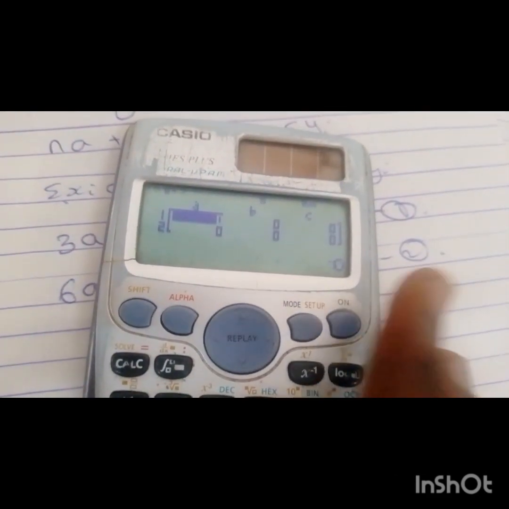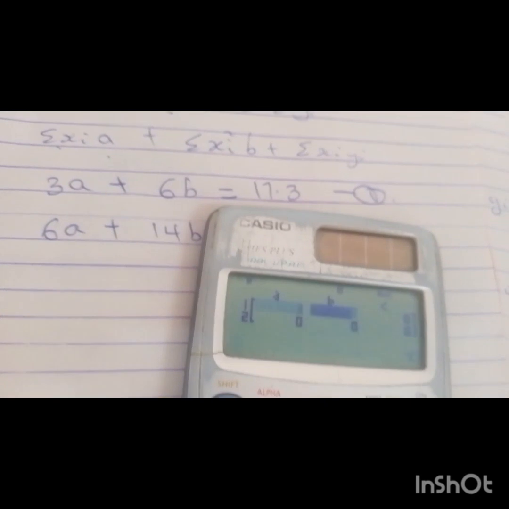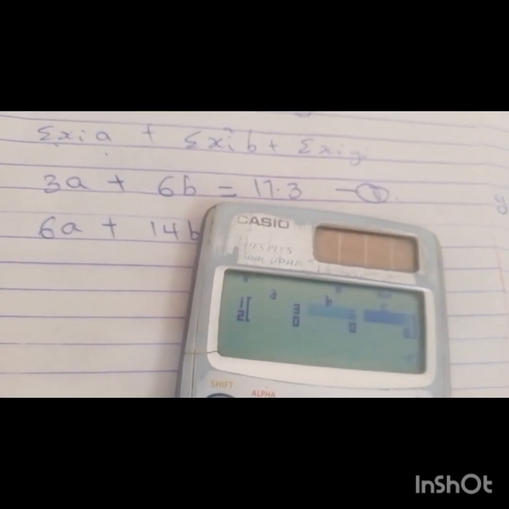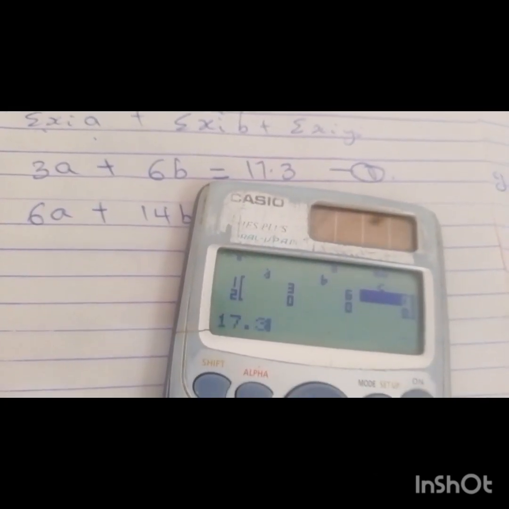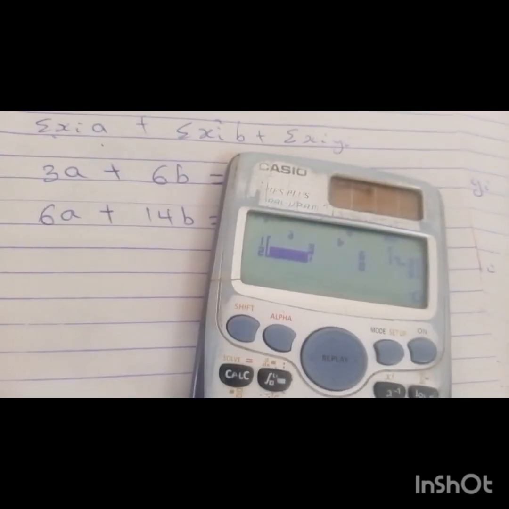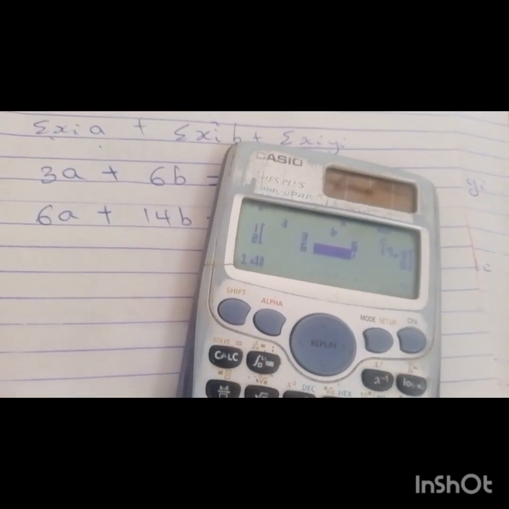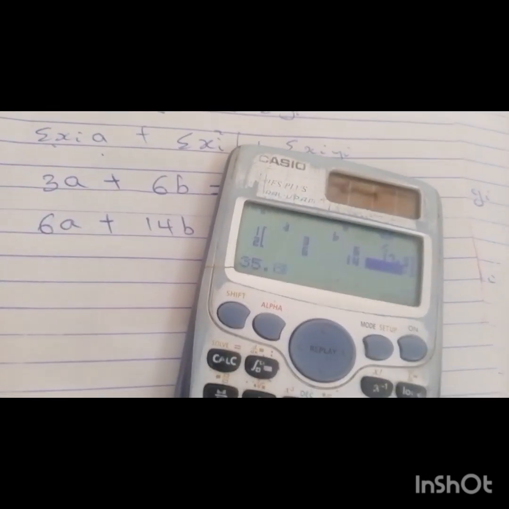Now we can enter our details: 3, 6, and then 17.3. No need to make it negative. Then we have 6, 14, and 35.8.